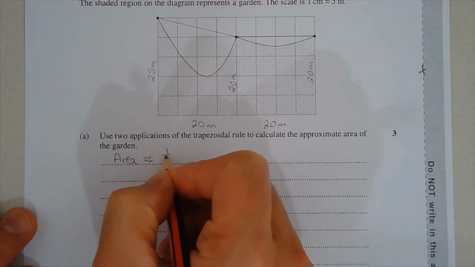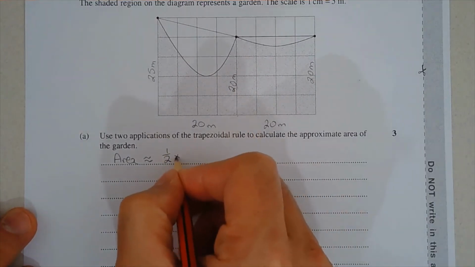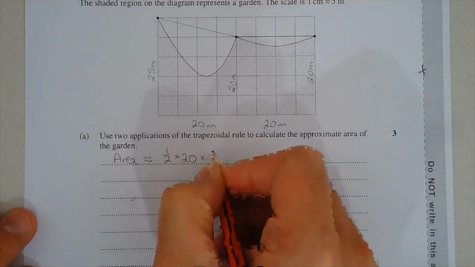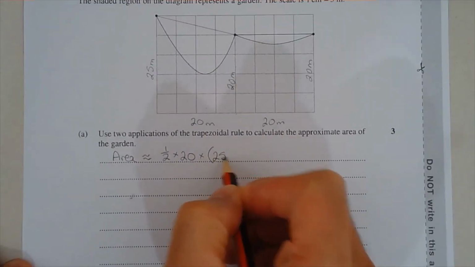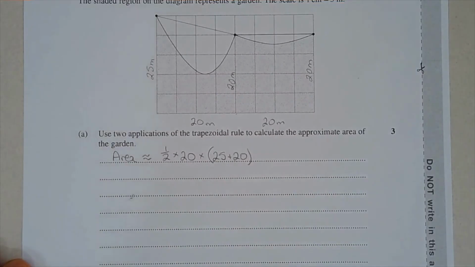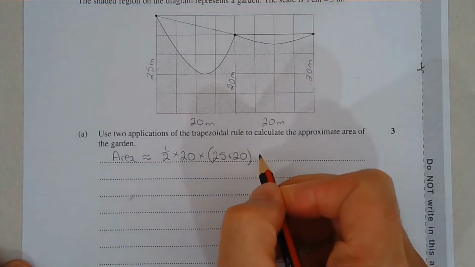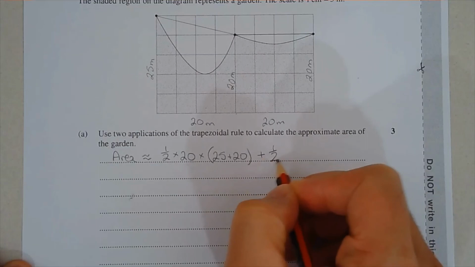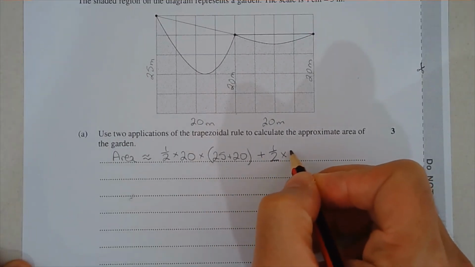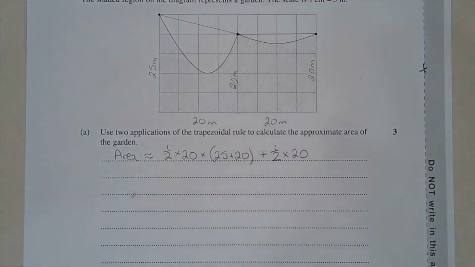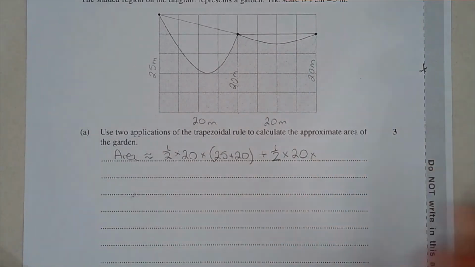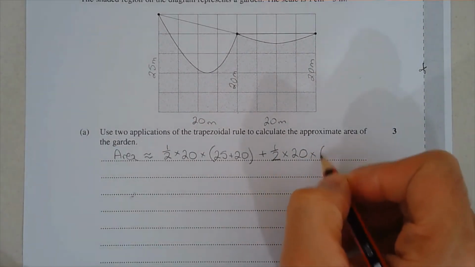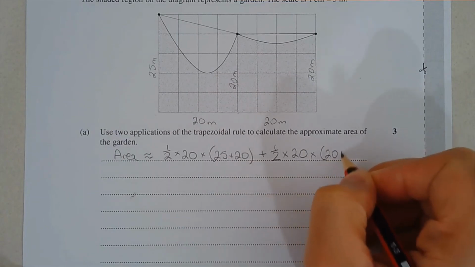Okay, so the first trapezium, it's half the height. So it's half times 20 times the sum of the parallel sides. So that's going to be 25 metres plus 20 metres. So that's the first trapezium plus the second trapezium. Now the second trapezium happens to be a rectangle. So you can either use the trapezoidal rule, or the area of a trapezium, or just the area of a rectangle, 20 times 20 metres. But let's just use the trapezoidal rule for consistency here. So half times 20 times the sum of the parallel sides. So it's going to be 20 plus 20.